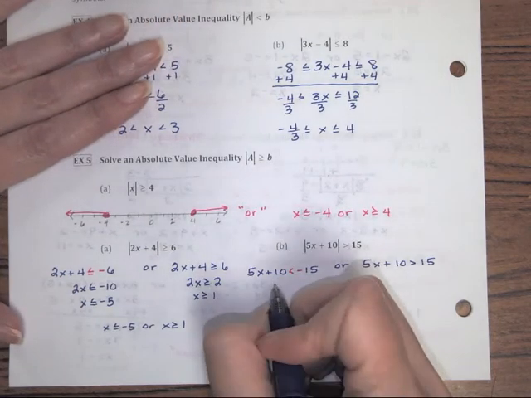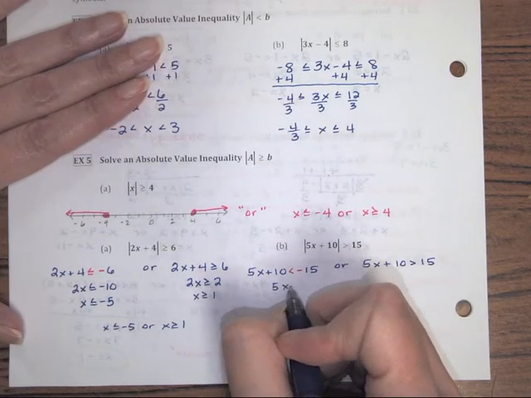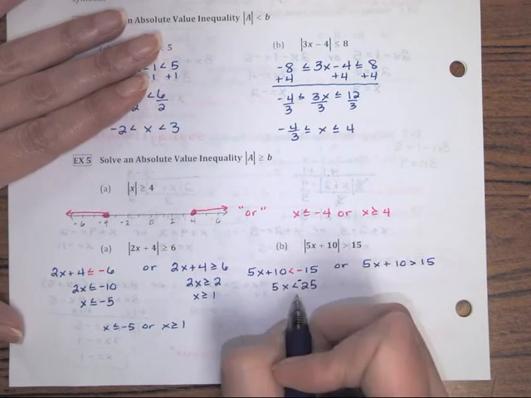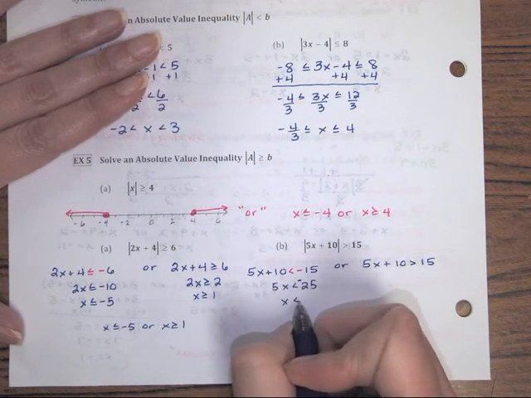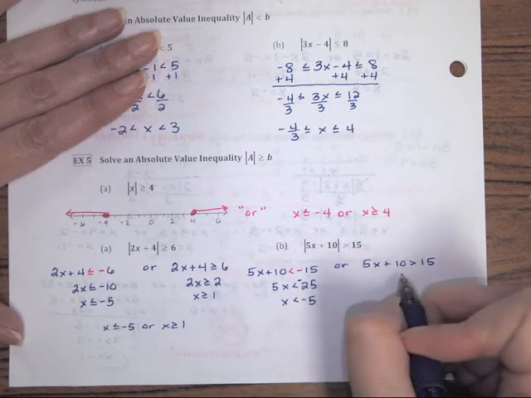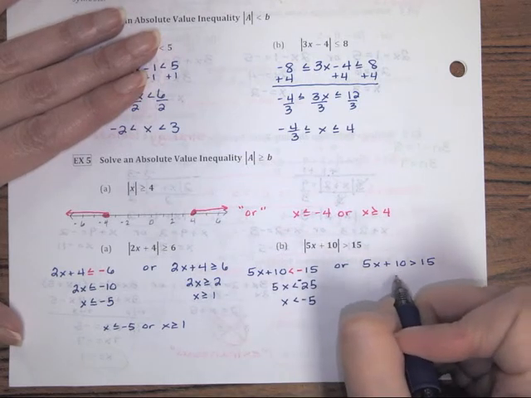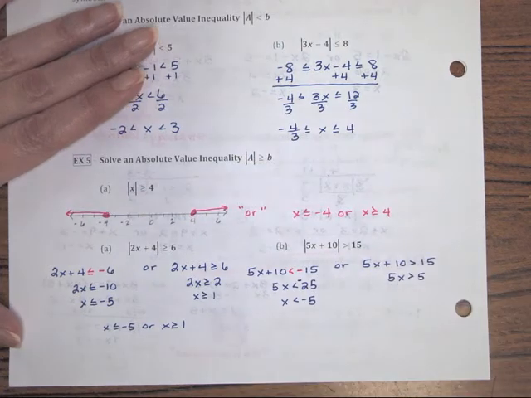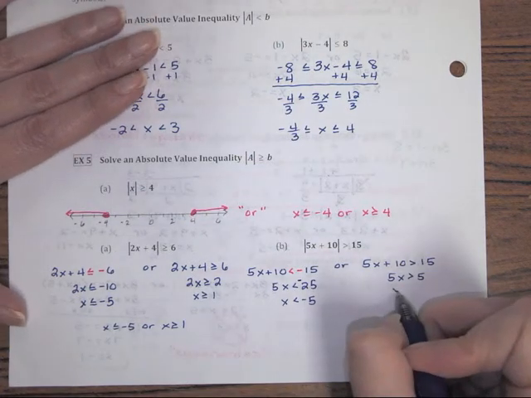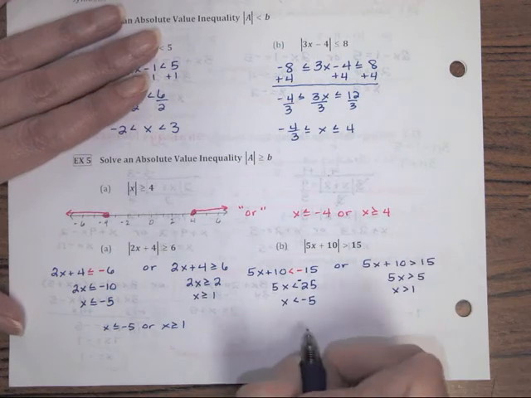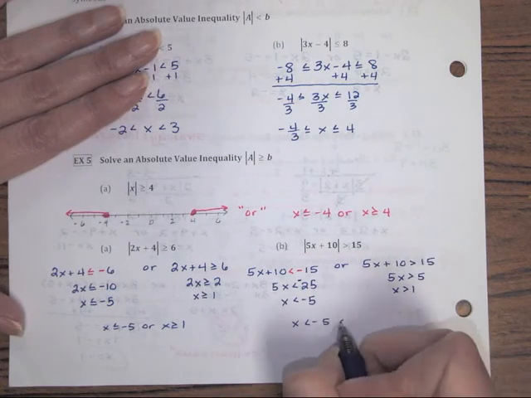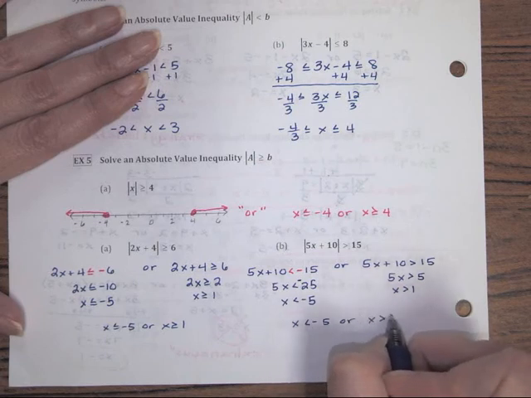Subtract 10 on both sides, so I have 5x is less than negative 25. Divide both sides by 5, and I have x is less than negative 5. Over here, subtract 10 on both sides, and I have 5x is greater than 5. Divide by 5 on both sides, and I have x is greater than 1. My solution, x is less than negative 5, or x is greater than 1.